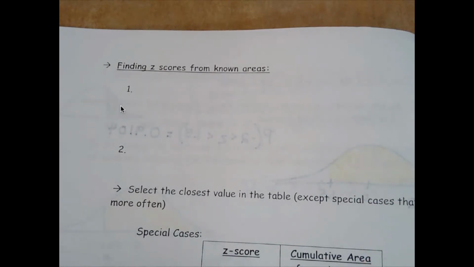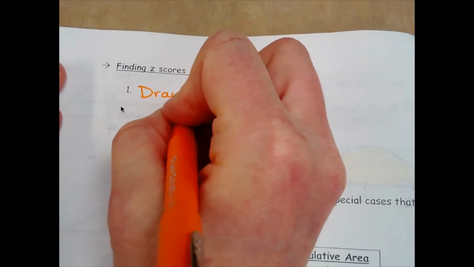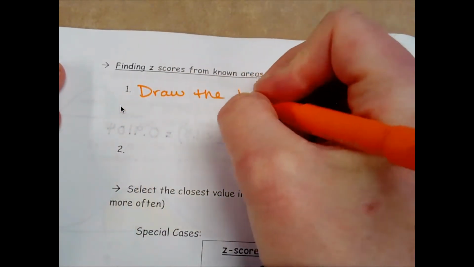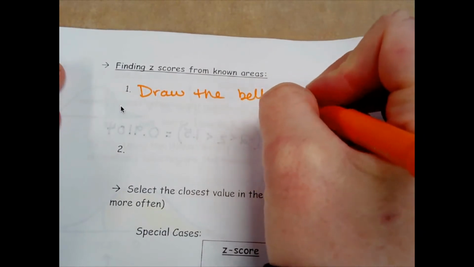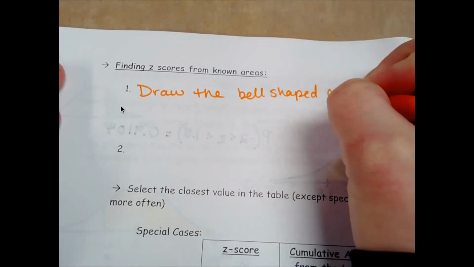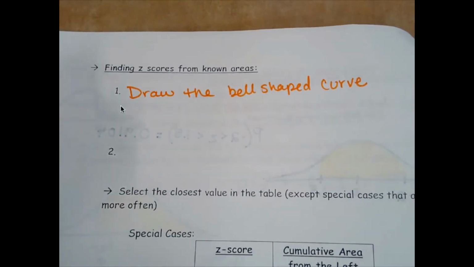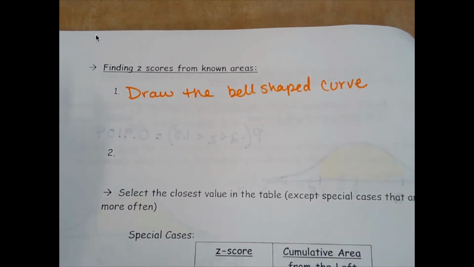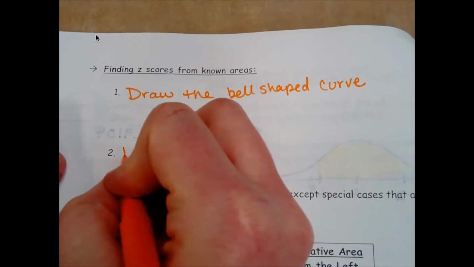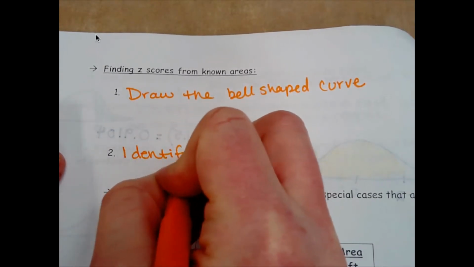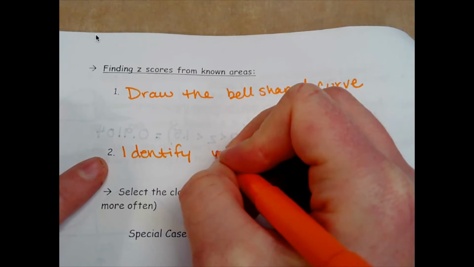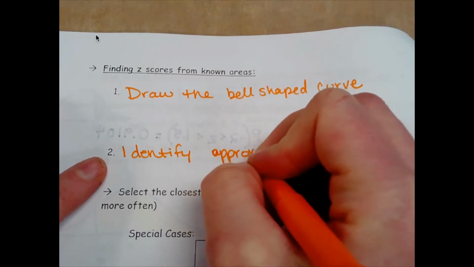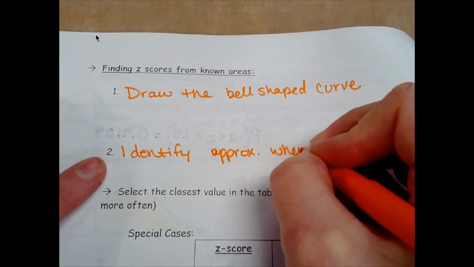So the first thing you're going to do to find the z-score from a known area is draw the bell-shaped curve, and then identify approximately where z is.